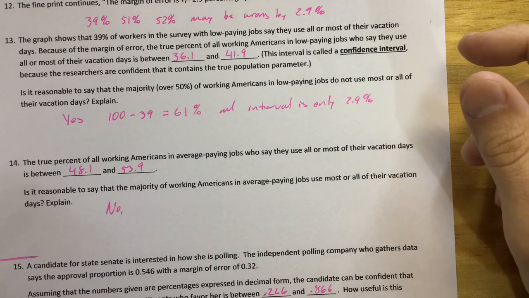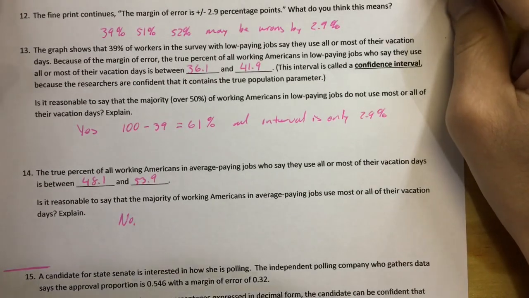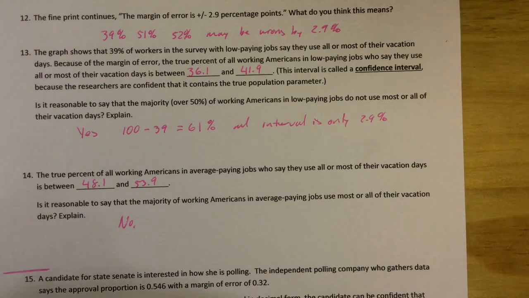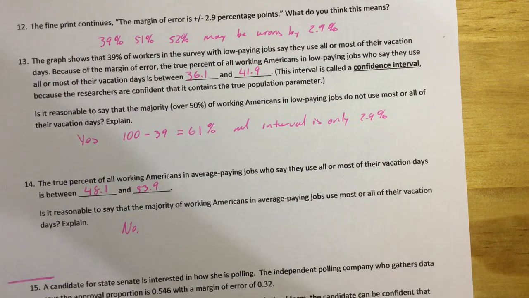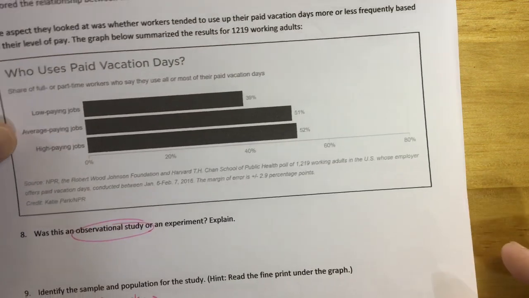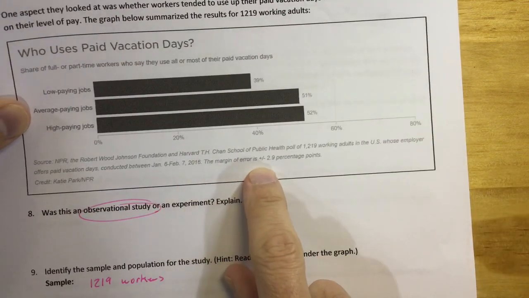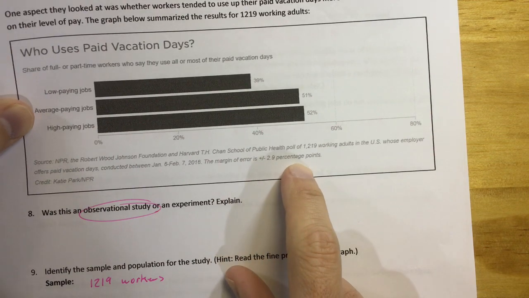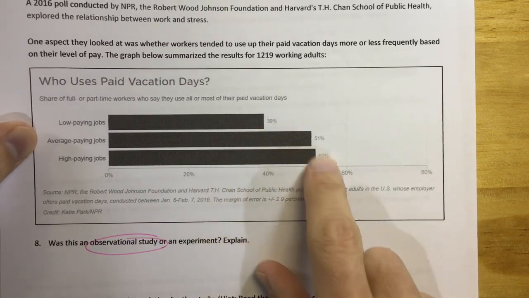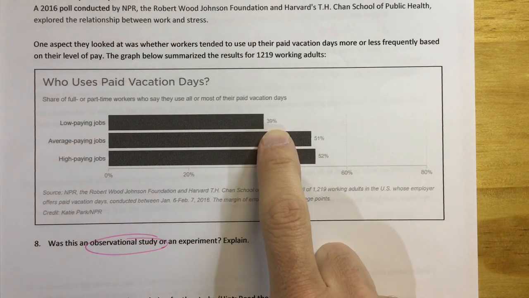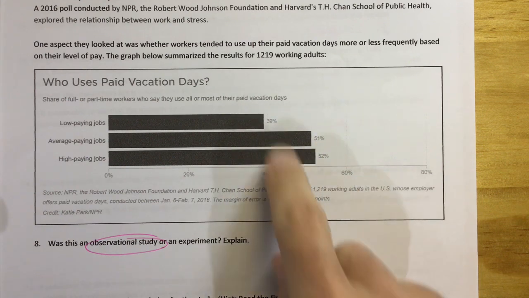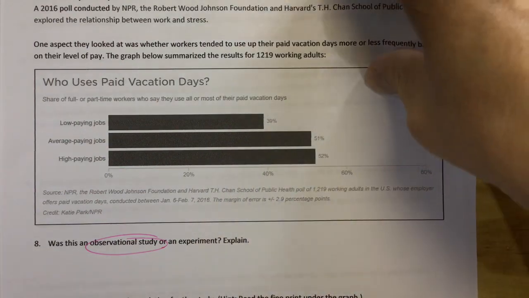All right, and last we're going to talk about what is called confidence intervals and margin of error. Okay, so also in the fine print, it says, let me go back to that one. It says that there's a margin of error of plus or minus 2.9 percentage points. What that means is that any of these numbers that you see here, that's what they're using as the representative, but they believe with confidence that it actually could be 2.9% higher or 2.9% lower than that one.